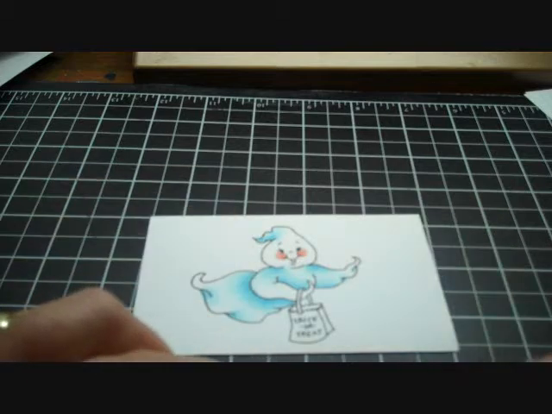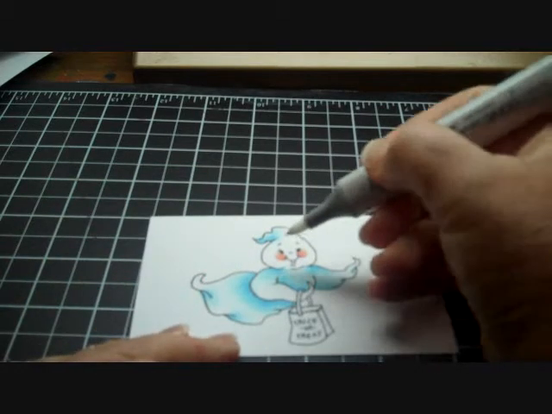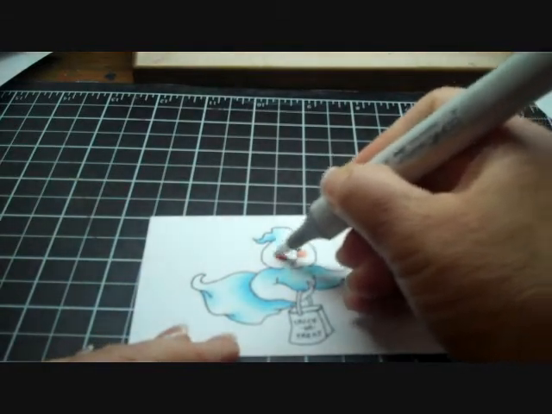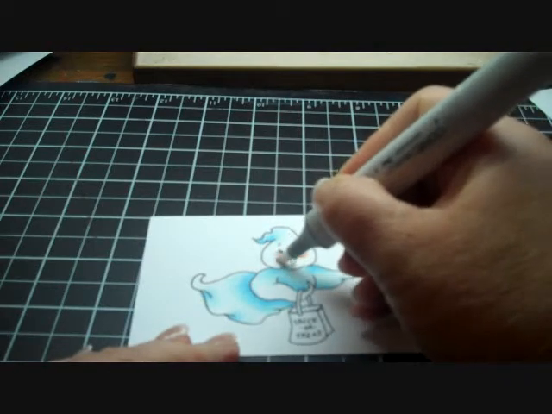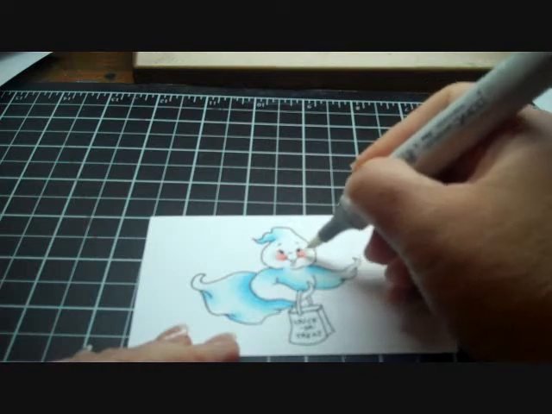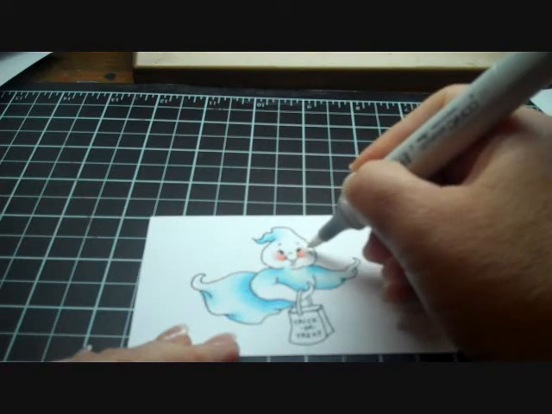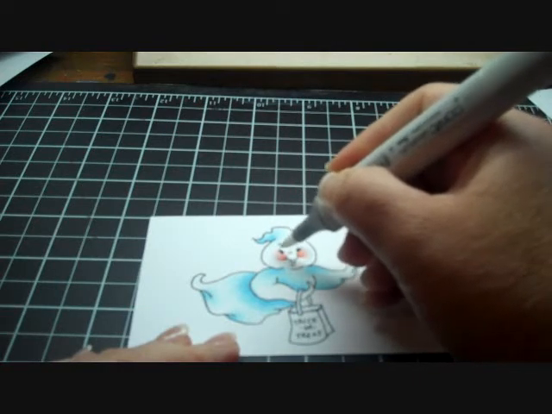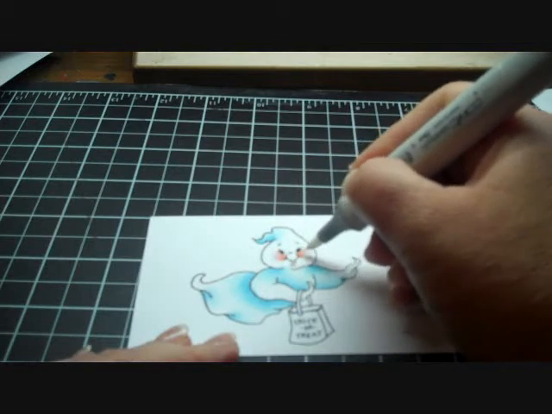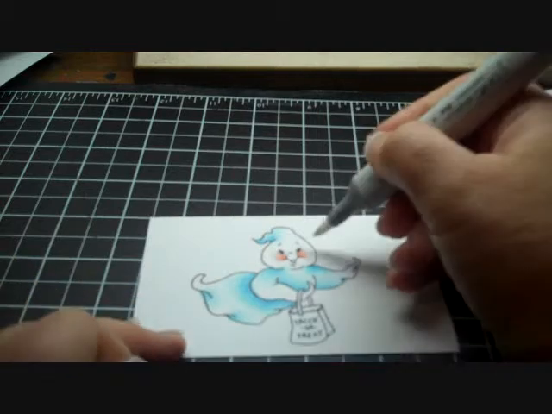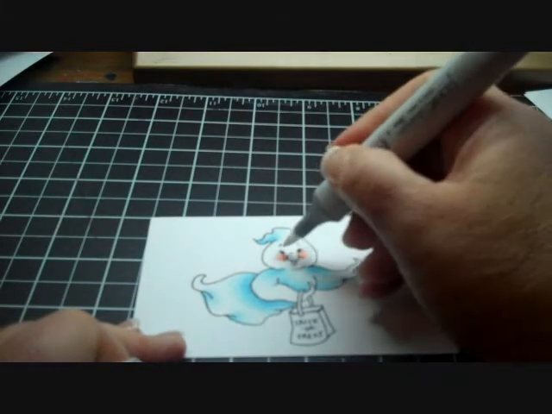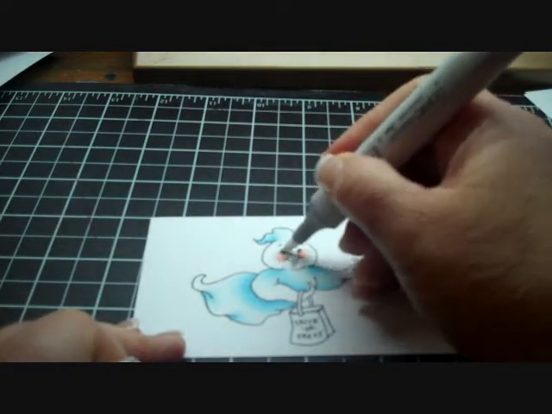Then I'm going to pick up my trusty colorless blender and I'm going to go over that line between the R20 and the white, and I want to blend out that definite line. I want to make that nice and soft, and I want that cheek to blend right into the paper. So I'm not adding any additional colors in there, just those two, and blending that back into the paper a little bit.